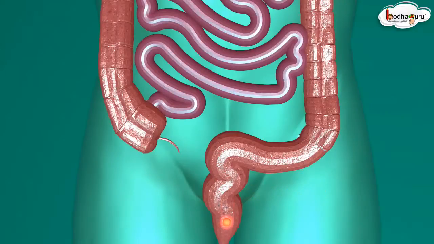This undigested semi-solid food is called the feces or the stool. The fecal matter is removed through the anus from time to time.